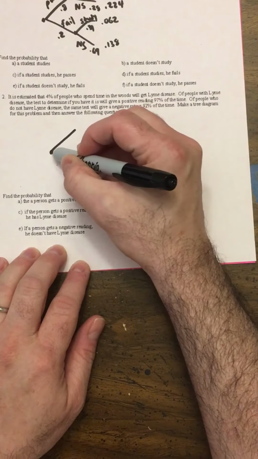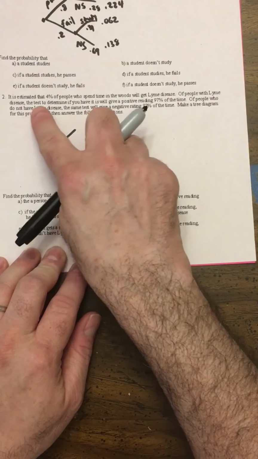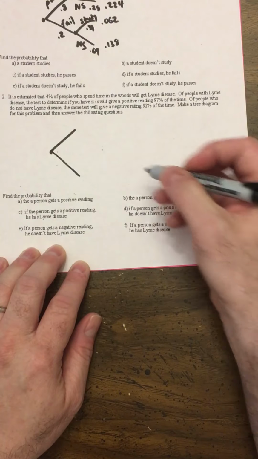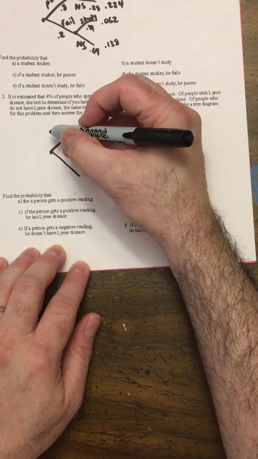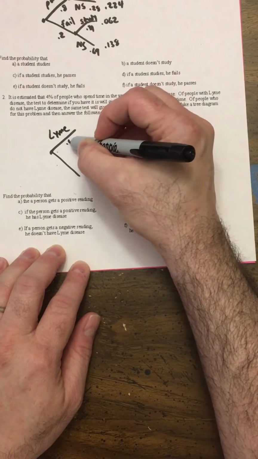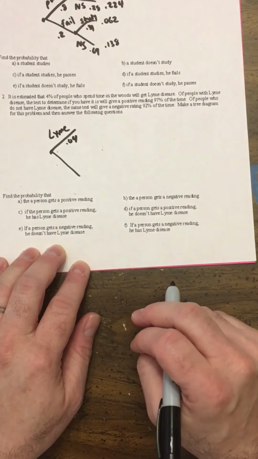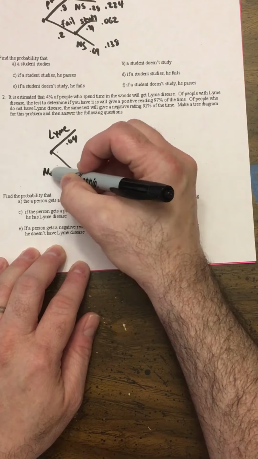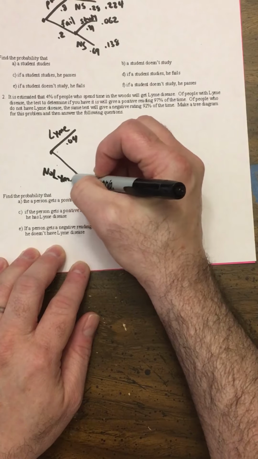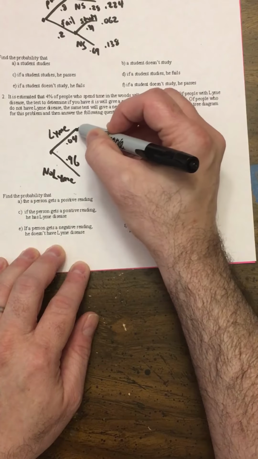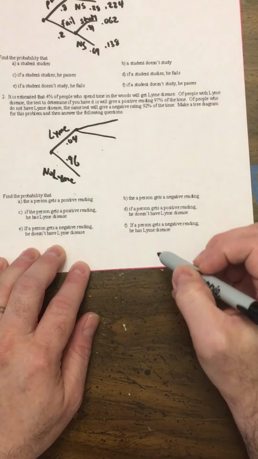Make these branches. So we know that 4% of people get Lyme disease who go into the woods. So this is a positive for Lyme, and that's 0.04, only 4% of the time. And we'll just call this no Lyme disease, and that's going to be the complement of that, 0.96. Now these things are going to branch off.